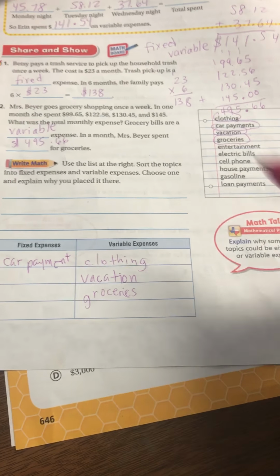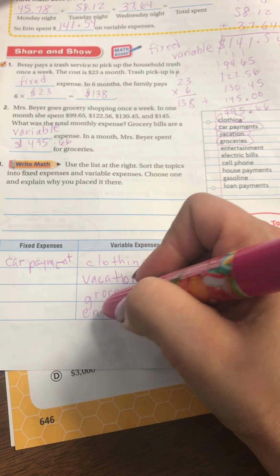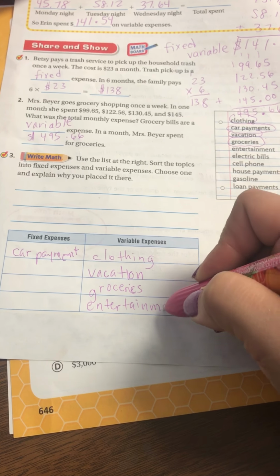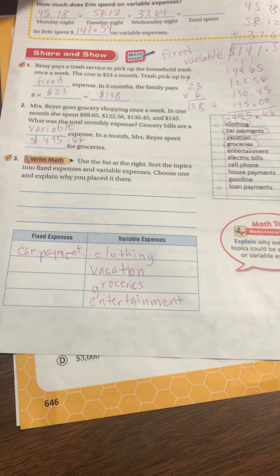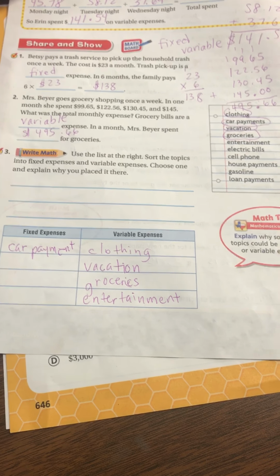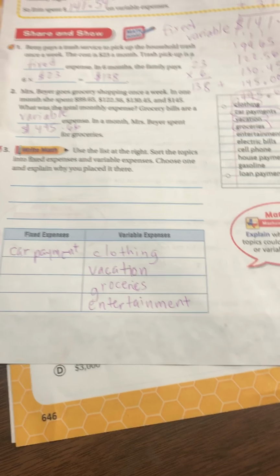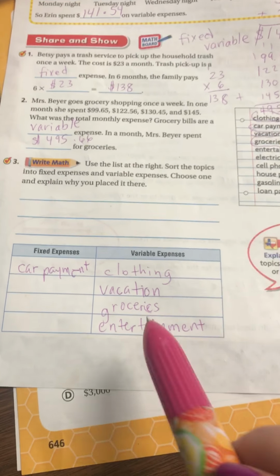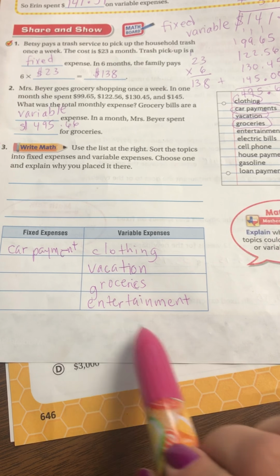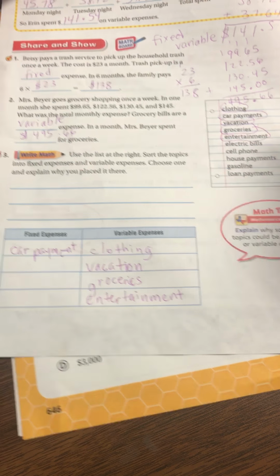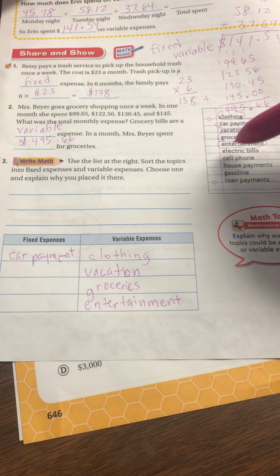Entertainment. I would say entertainment would be a variable as well. I would say that it's probably a lot more expensive to spend an afternoon at Main Event than renting a movie from Netflix and watching that at home with popcorn and candy. So definitely can see that that price would change. So entertainment definitely would be a variable expense.